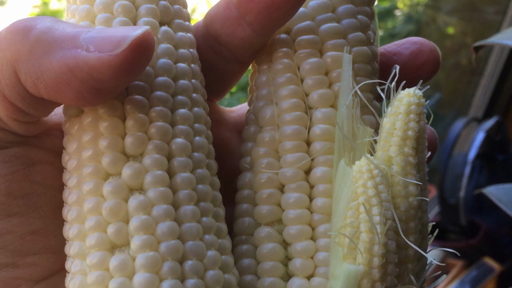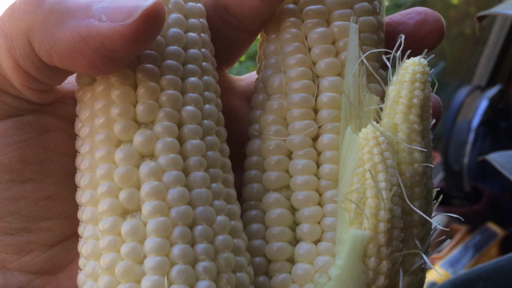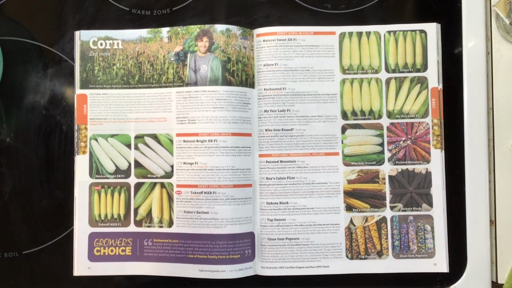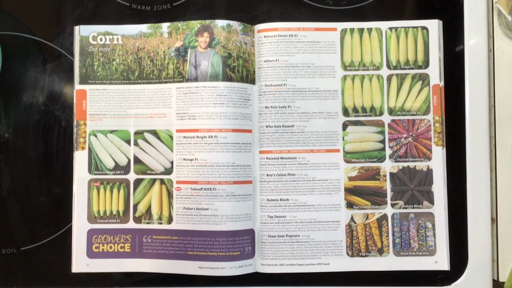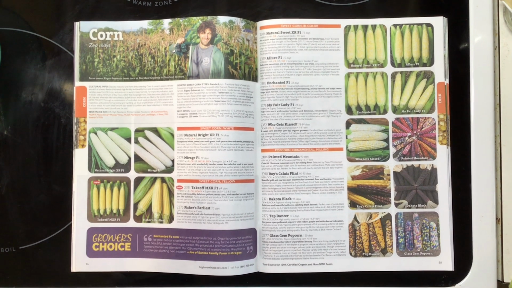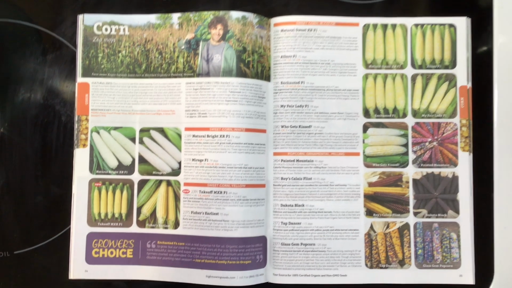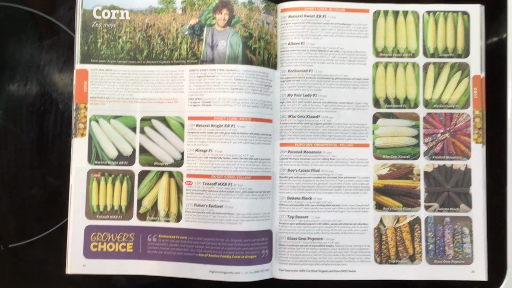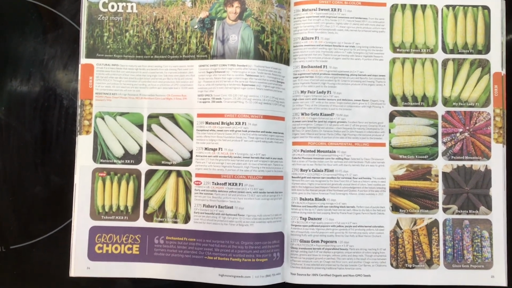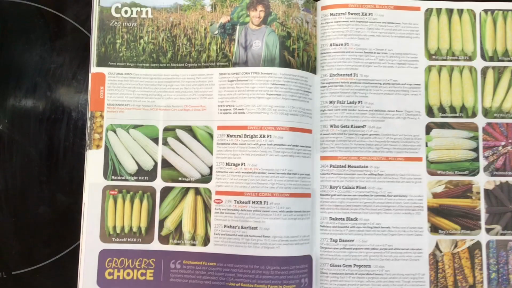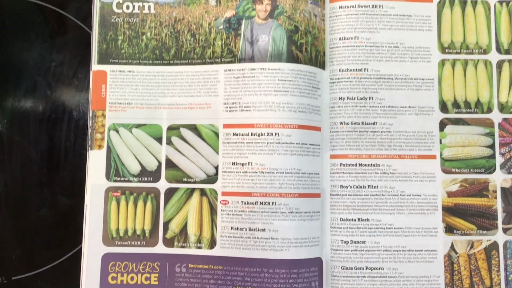Now let's talk about the family Poaceae. This is a family that corn belongs to. It's the grass family, so a lot of your other grains like wheat and oats and millet also belong to this monocot grass family. There are three main types of corn. There is flint corn, which is intended for drying. There's popcorn, and then there's sweet corn.